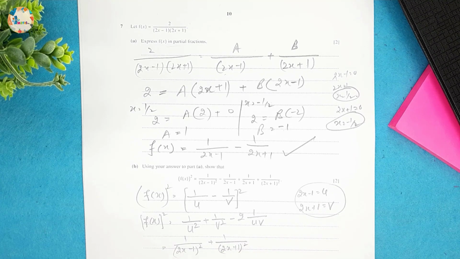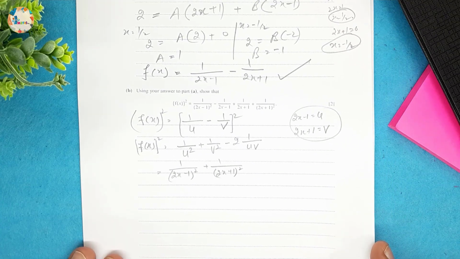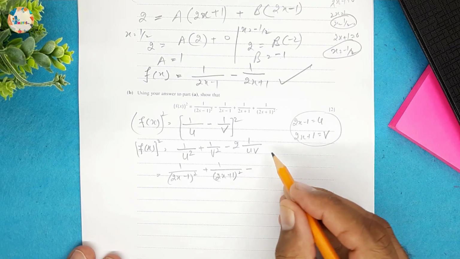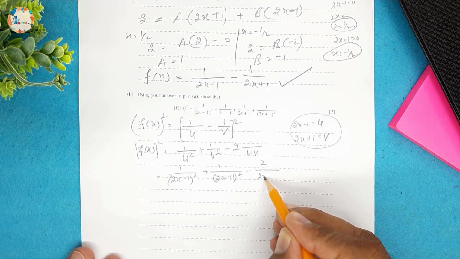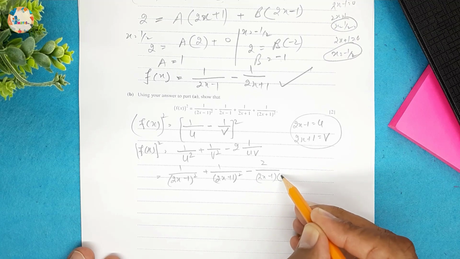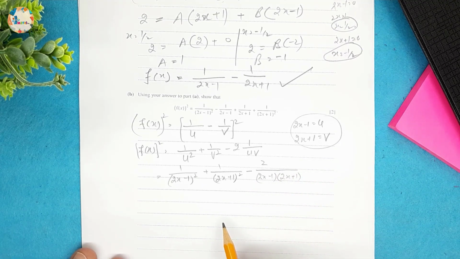I will move the page a little above so that you can see properly. And minus 2 over u into v. U is this one, 2x minus 1, and v will be 2x plus 1.